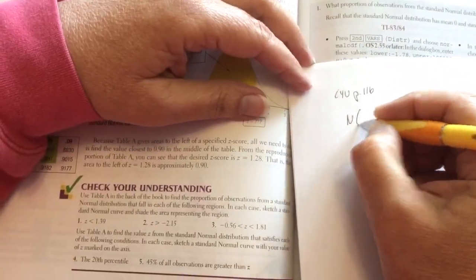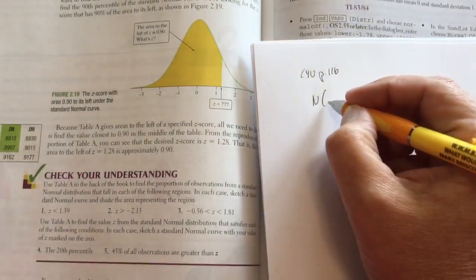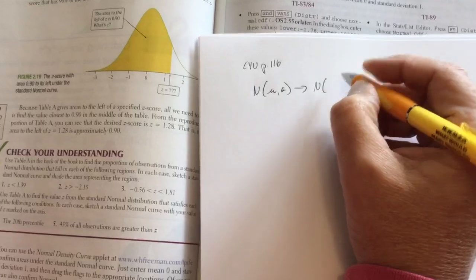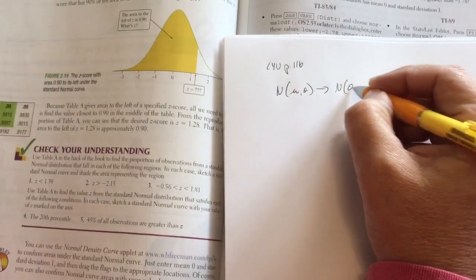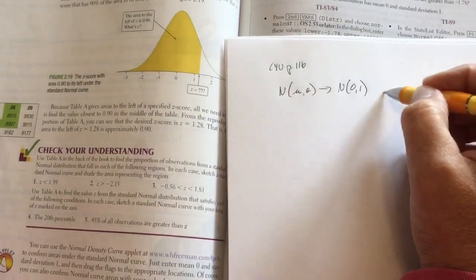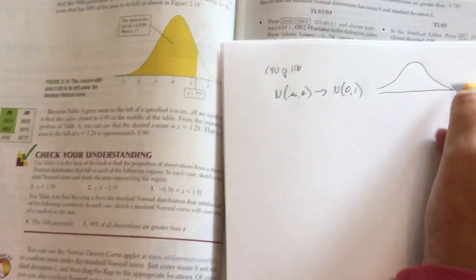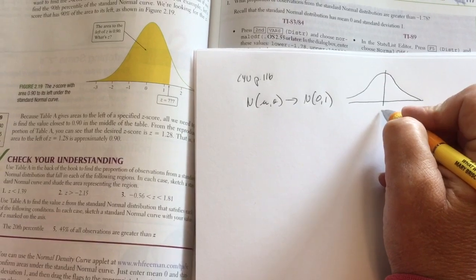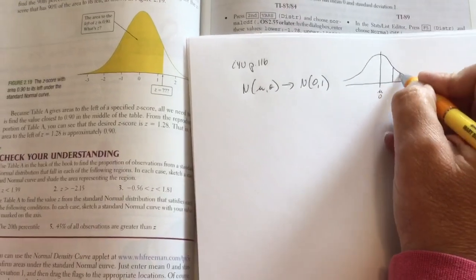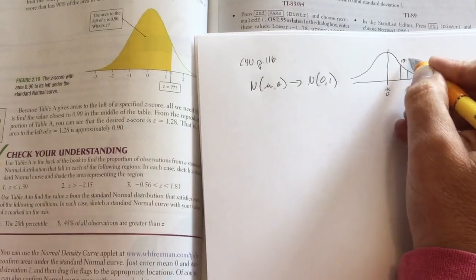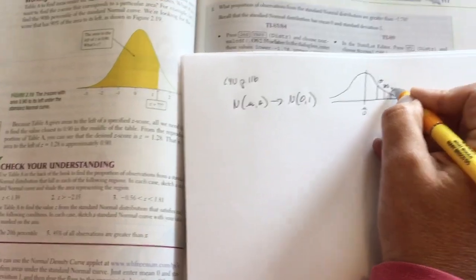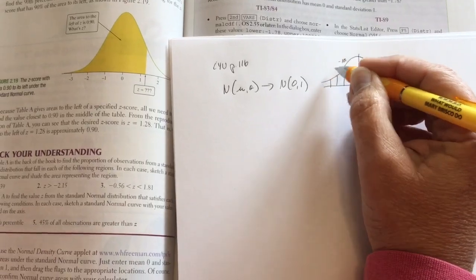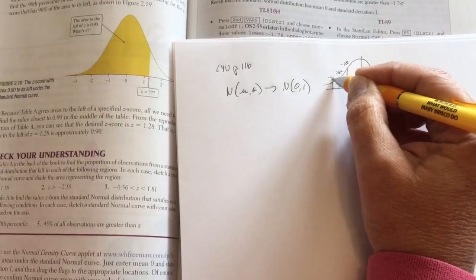Let's recall that we denote a normal curve with its mean and standard deviation. A standardized normal curve has a mean of 0 and a standard deviation of 1. In our drawing, we have our mean of 0, and then 1, 2, 3 standard deviations above the mean, and 1, 2, 3 standard deviations below the mean.